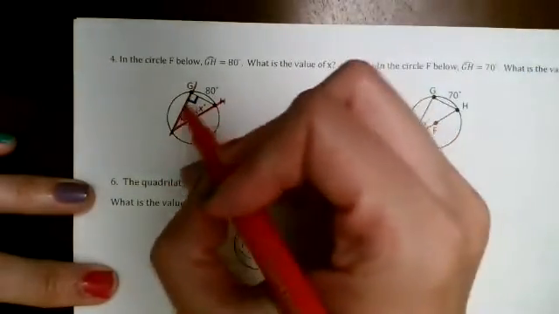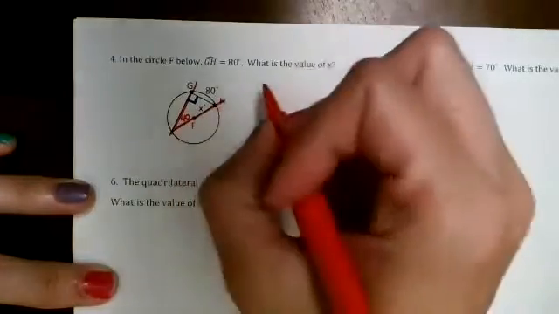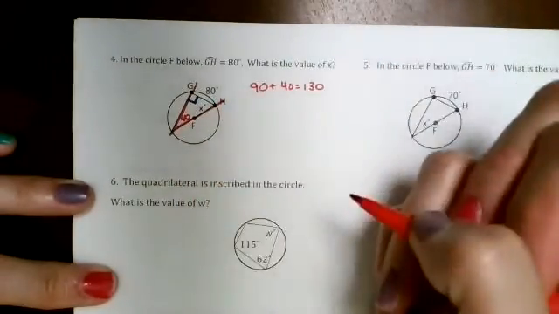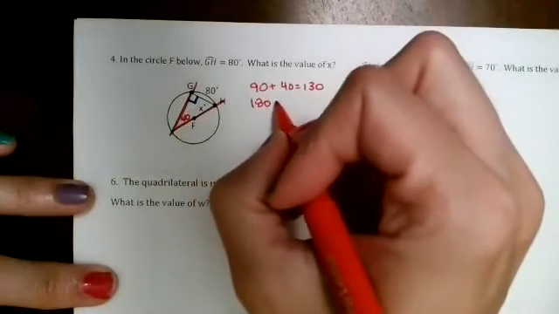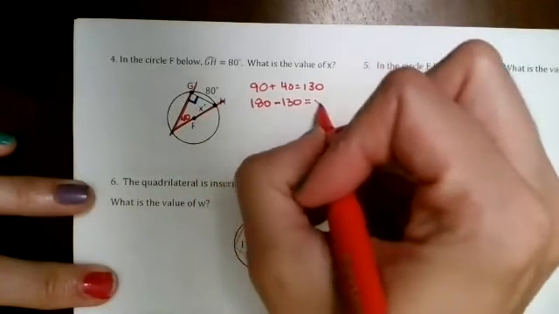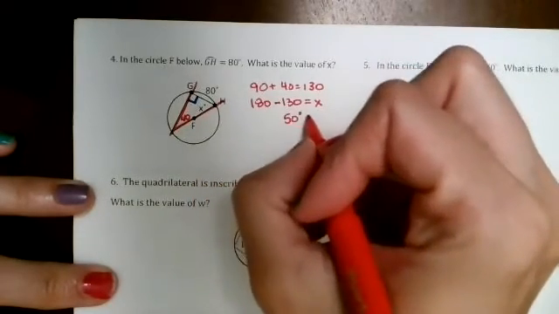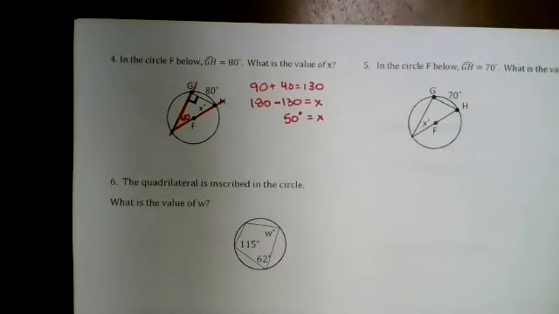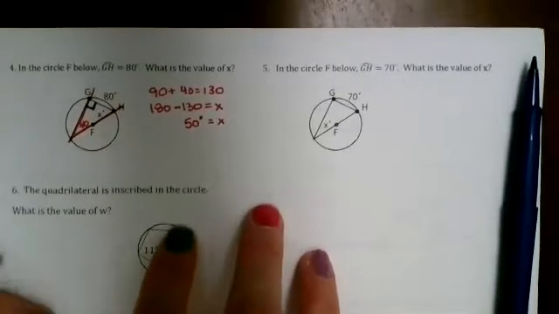We know that a triangle has to add up to 180. So if I have 90 and 40 already, that's 130. So 180 minus 130 would give me x. So 50 degrees is x, right? That's one way we could have figured it out. There's other ways you could have gone about doing that problem too.